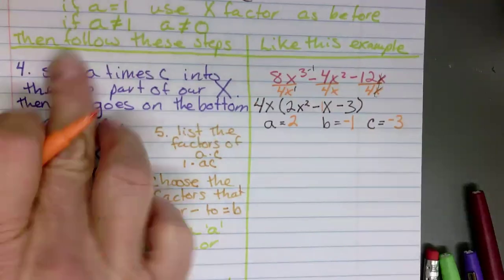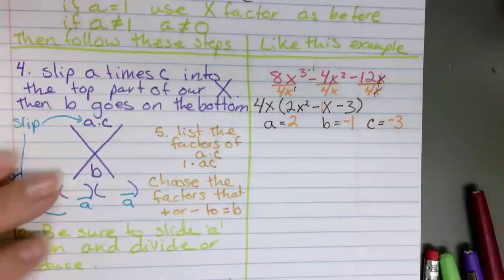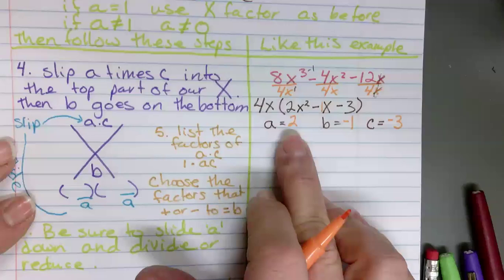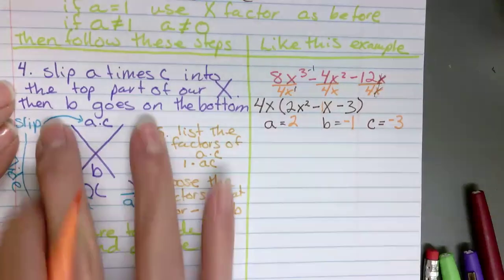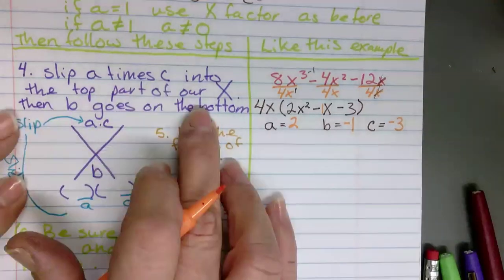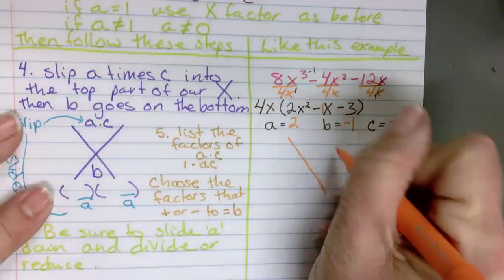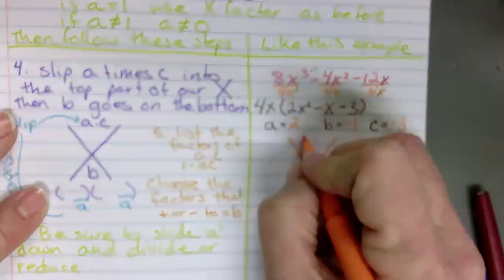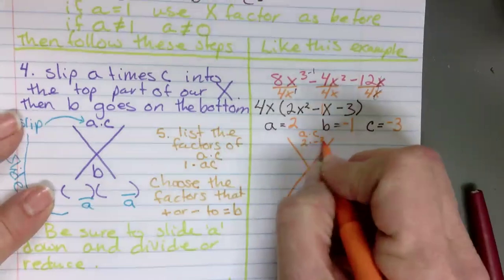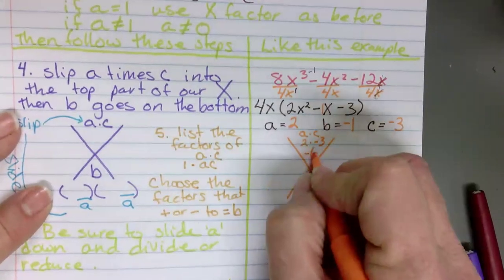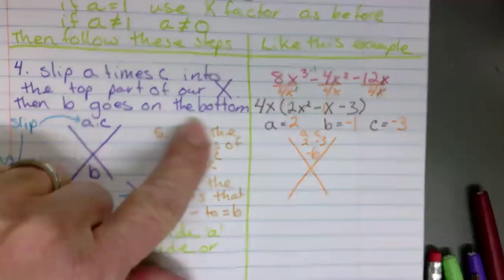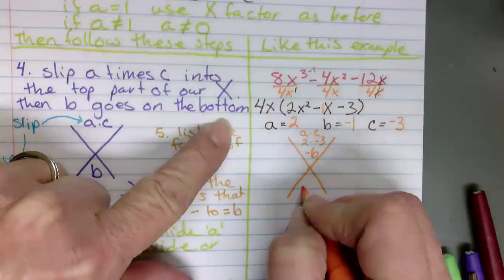Now, if A equals 1, I can go do X factor like we have been, but A is not equal to 1, and A is not equal to 0. So now I need to go through the steps on this side. So we're going to put A times C into the top part of our X. So I have a big old X here. We're going to go A times C. A is 2. C is negative 3. So I get negative 6. Then B goes on the bottom. So B is negative 1.